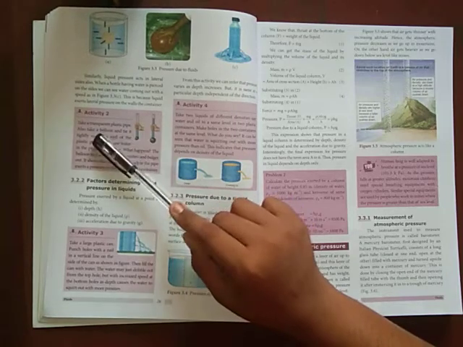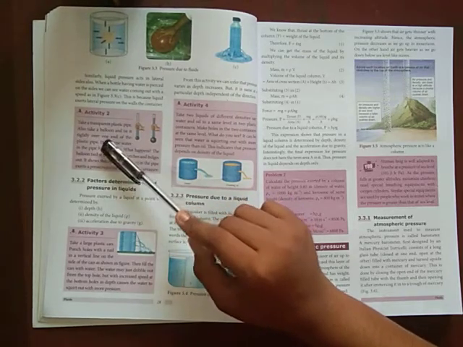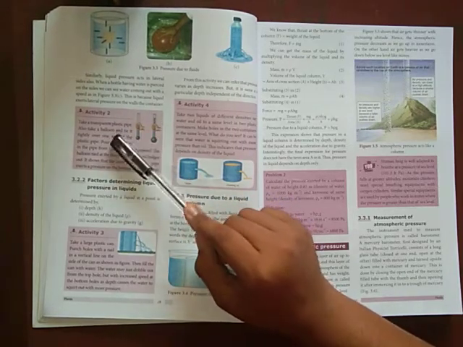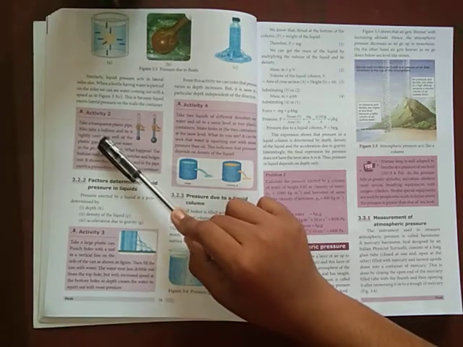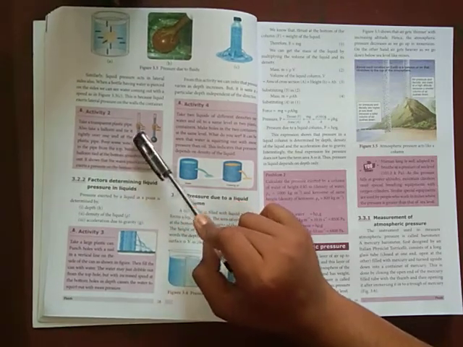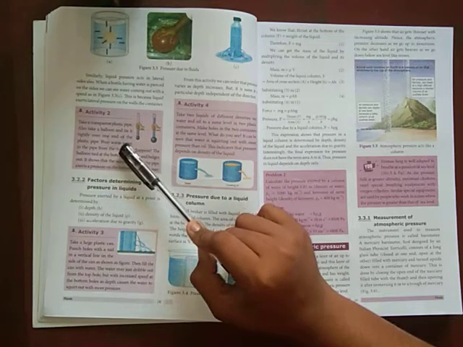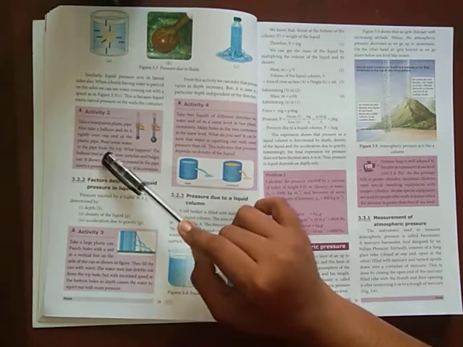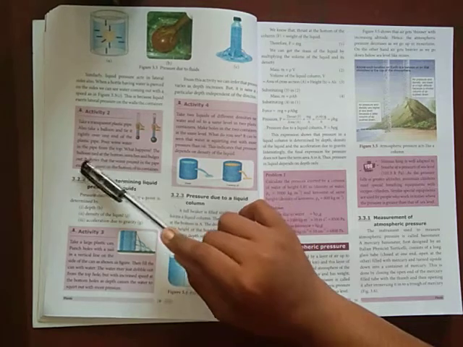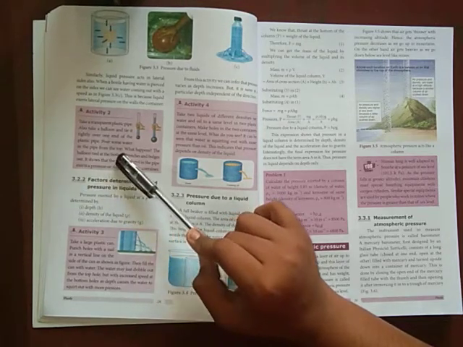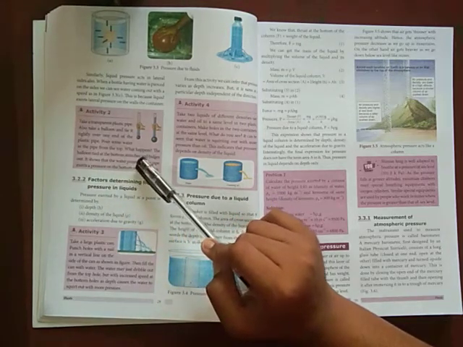Activity 2. Take a transparent plastic pipe. Also take a balloon and tie it tightly over one end of the plastic pipe. Pour some water in the pipe from the top. What happens?